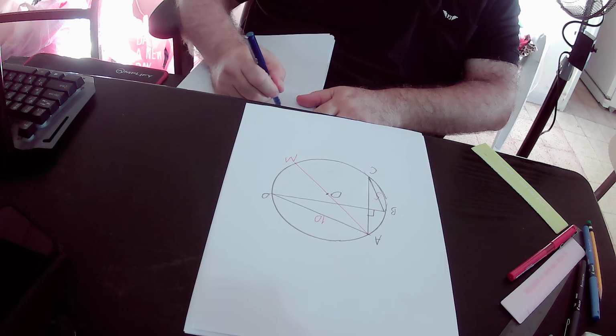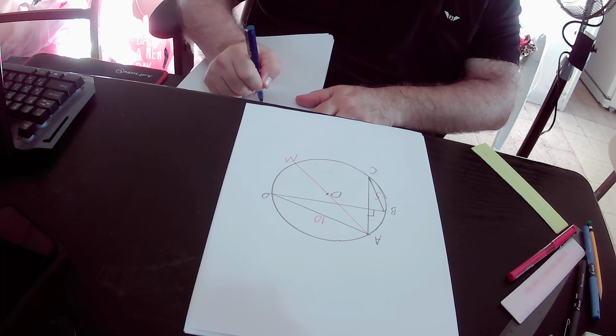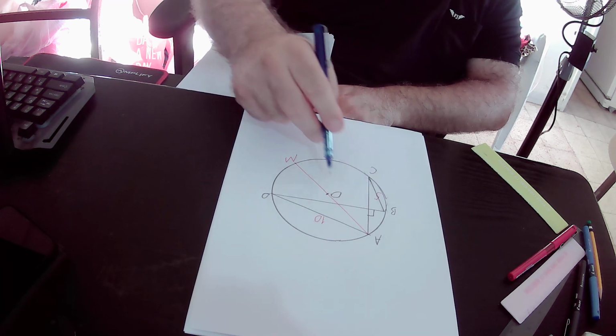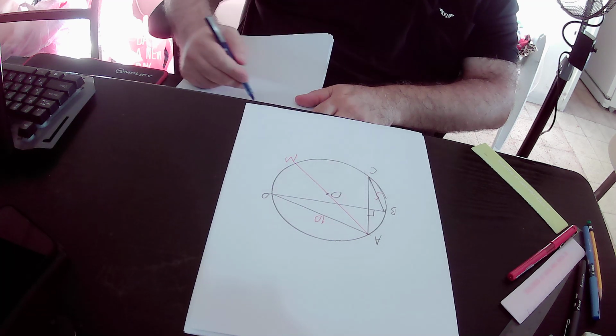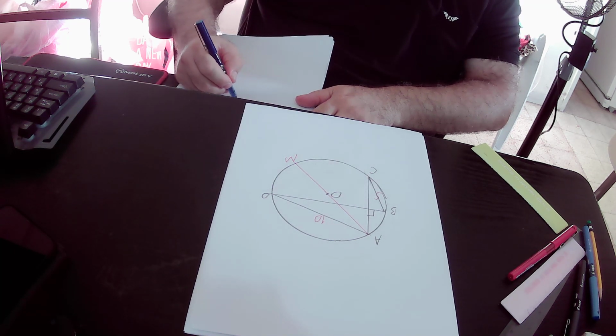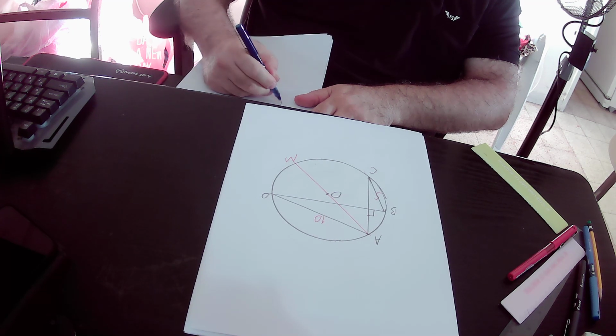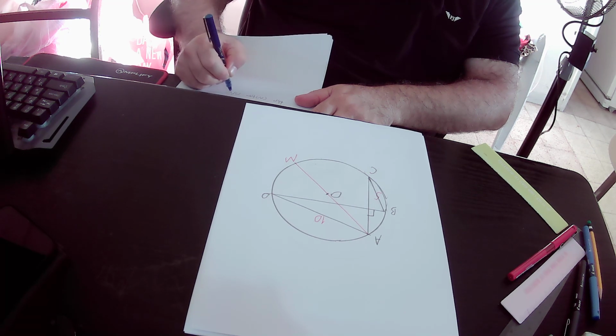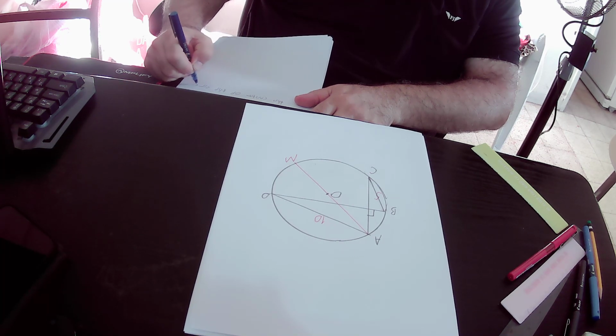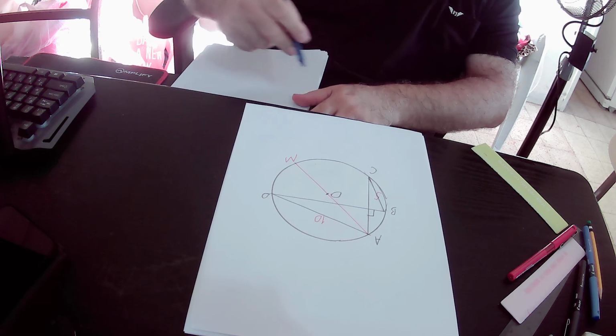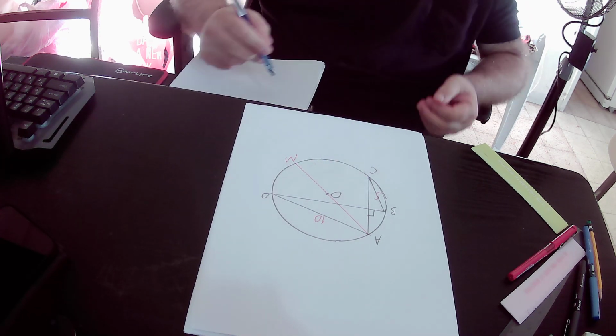because it passes through the center of this circle, that is to say through point O, that is the center of this circle.